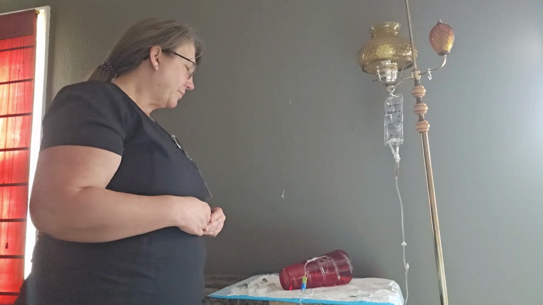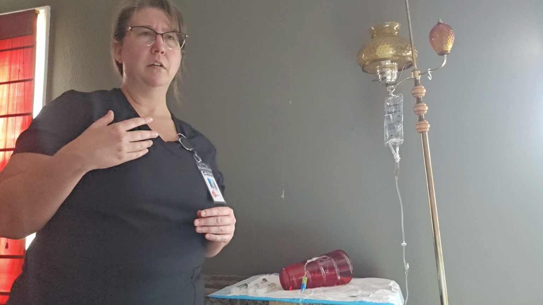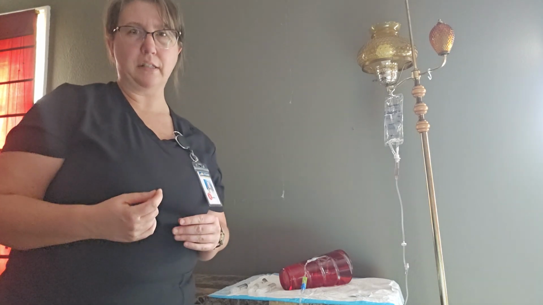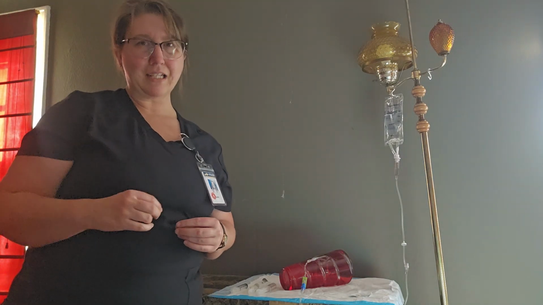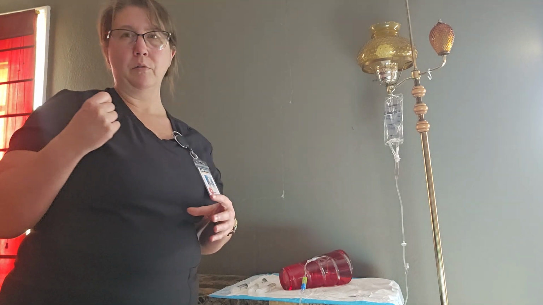Depending on the medication that I will be administering to that patient, I am also going to do an assessment of the patient at this time. I'm going to do a small focused assessment before we go any further.